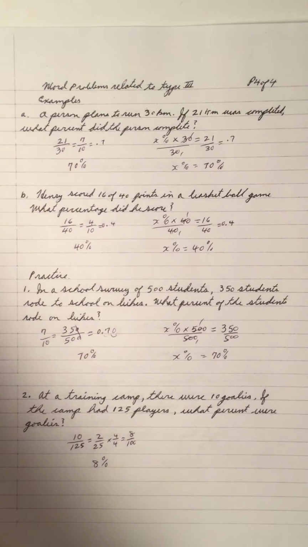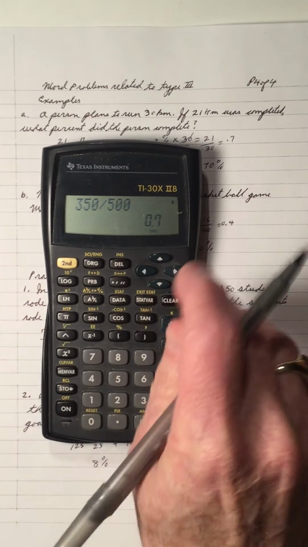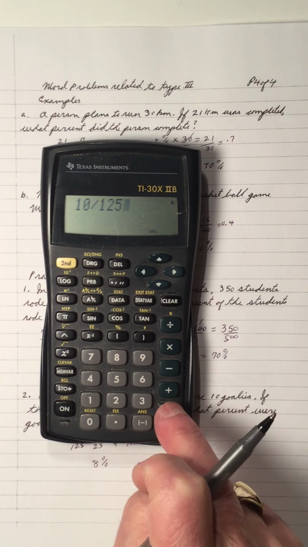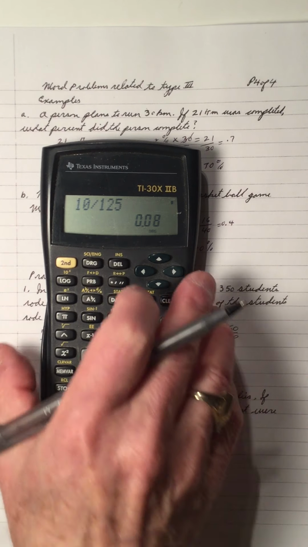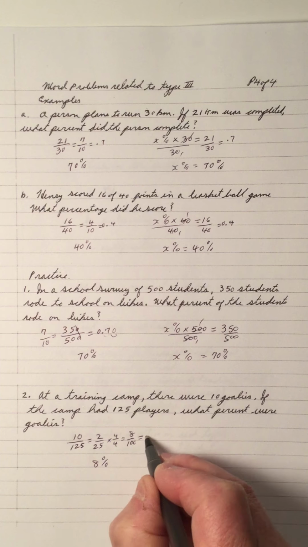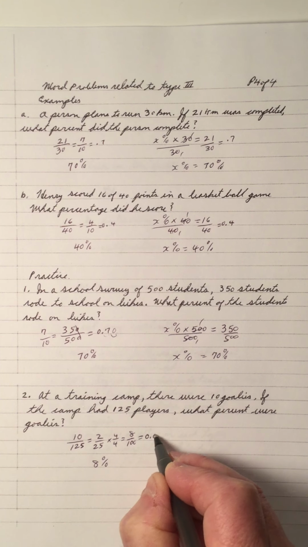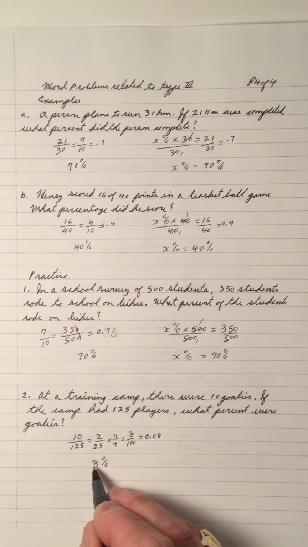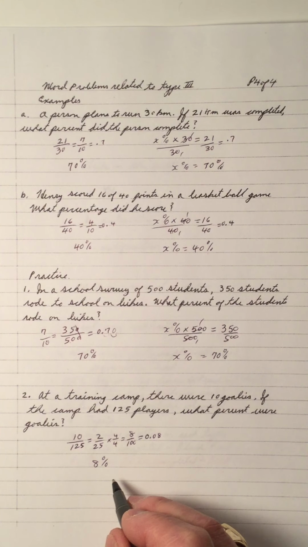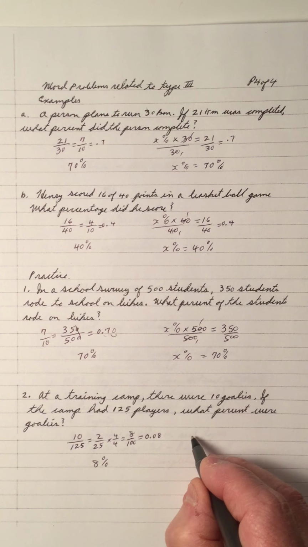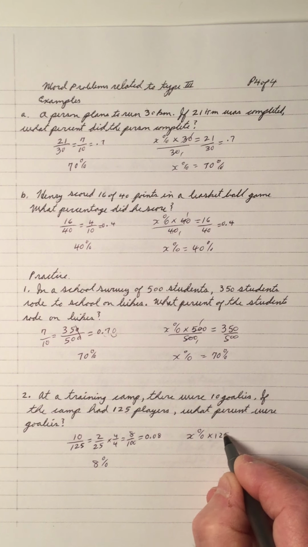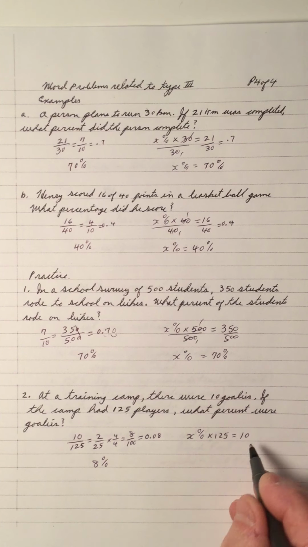Or you can take the 10 and divide it by 125, and you get 0.08. And 0.08 is exactly what 8 over 100 is. 0.08 is 8%, because you moved the decimal 2 places to the right. Or you can say, what percent of the 125 players is the 10 goalies?